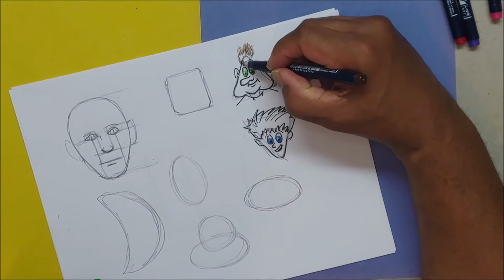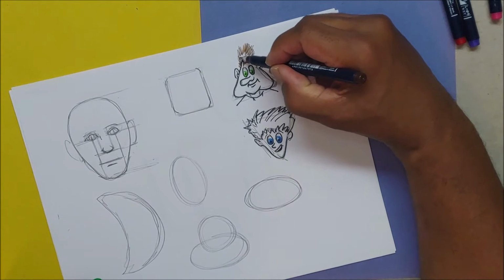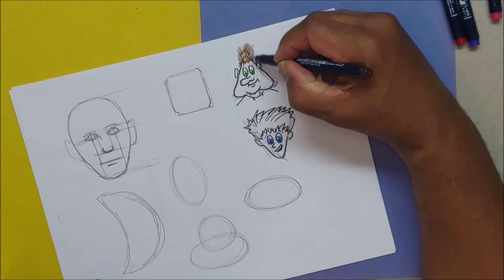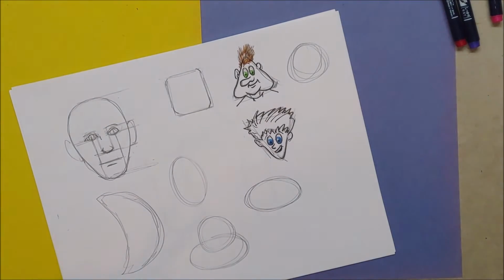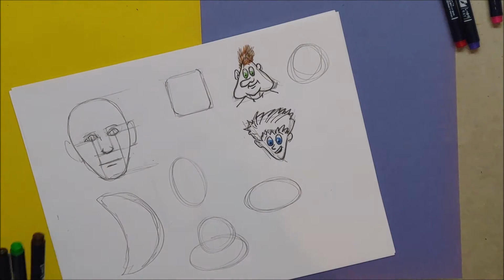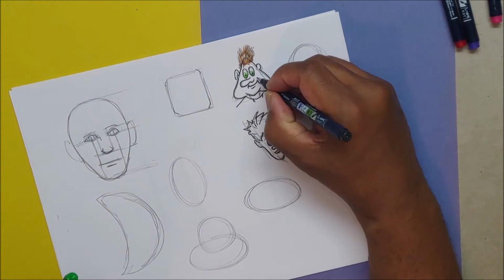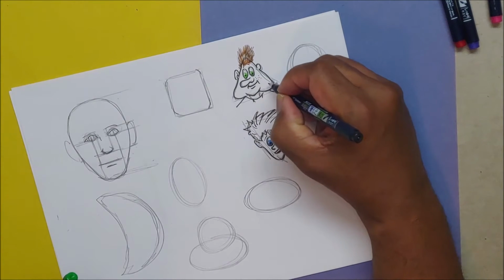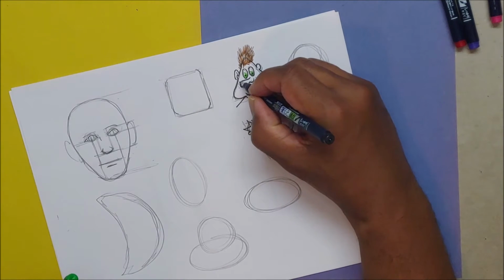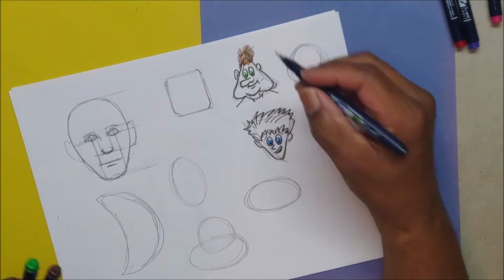A little hair down in there. Maybe a little hair on the side of his head, like that. And don't forget things like glasses, hats, all kind of things that you can add to your character. And let's just do this just because, just to fill out this empty space out here. He's got freckles. This guy's got freckles.